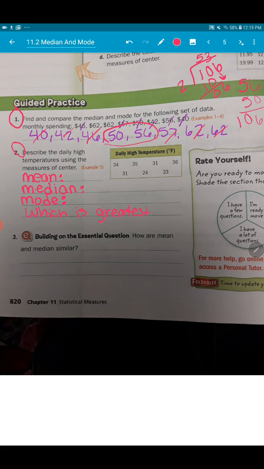So your median is 53. Mode, what number happens the most? Mode is 62. Median is 53, mode is 62, so you would say the median is less than the mode. That's how you compare when it says to compare. So first we found, then we compare.